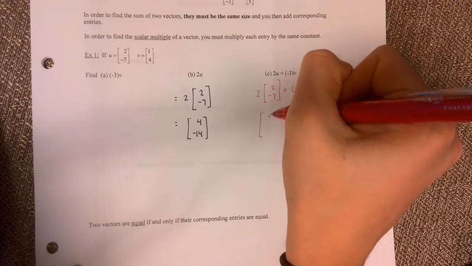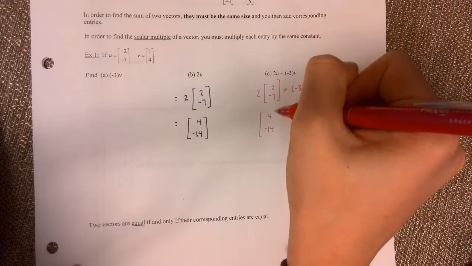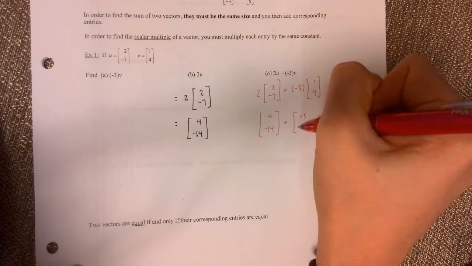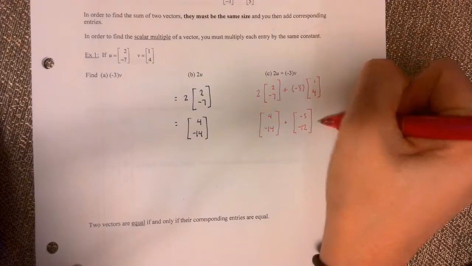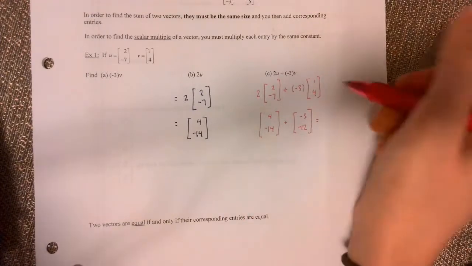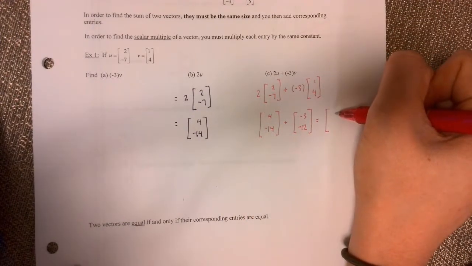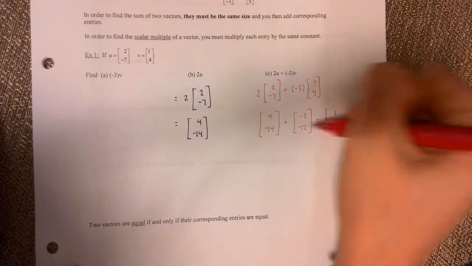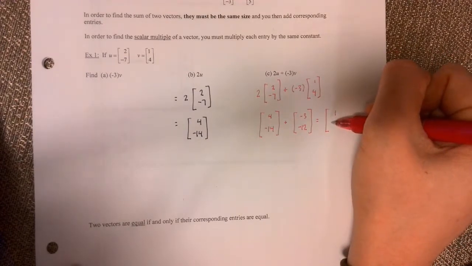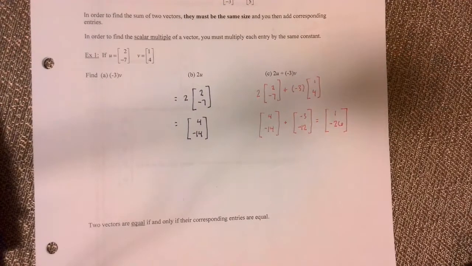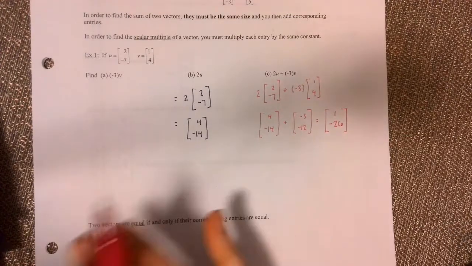So I get (4, -14) plus (-3, -12), and then I add across, one component at a time. So the first entry is 1, the second entry is -26. Hopefully that's right, got my constants right. Simple enough. Vector addition hasn't changed.